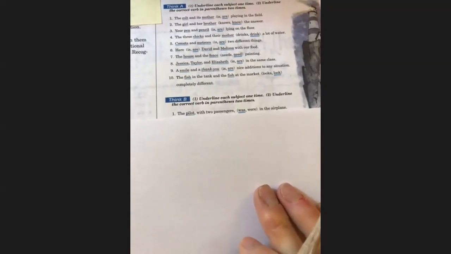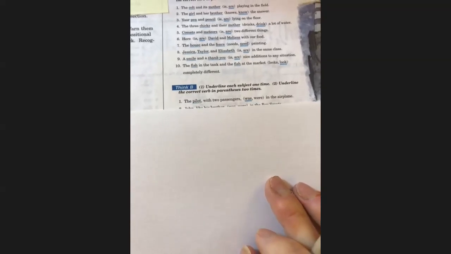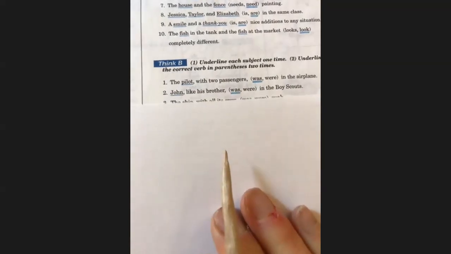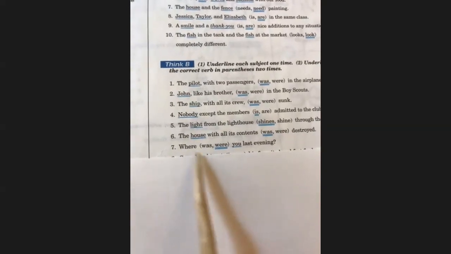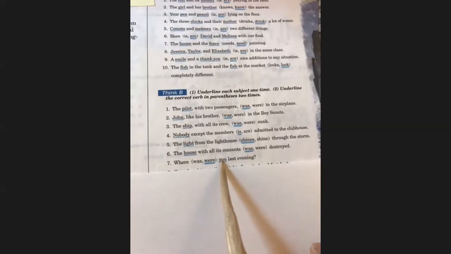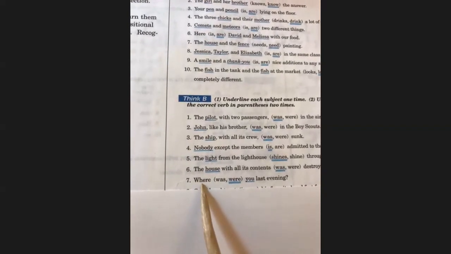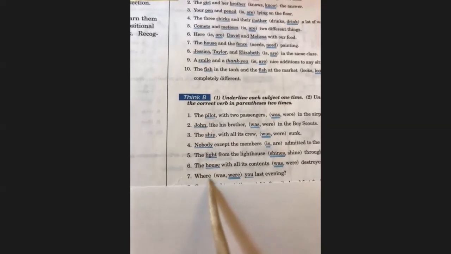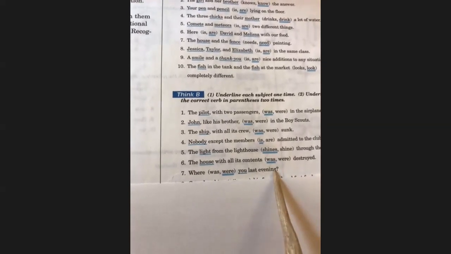All right. Look at think B. Underline the subject one time. Underline the correct verb in parentheses. It's the same thing. Pilot was. John was. Ship was. Nobody is. Now, these are all singular, right? Light shines. House was. Where were you? Now look. You is the subject. Were is the verb. Be careful with the question sentence. Okay? Don't just look, oh, it's not where isn't the subject, is it? So don't just think, oh, it's the word right before, because no. Could you say, you were where last night? Yes, you were.